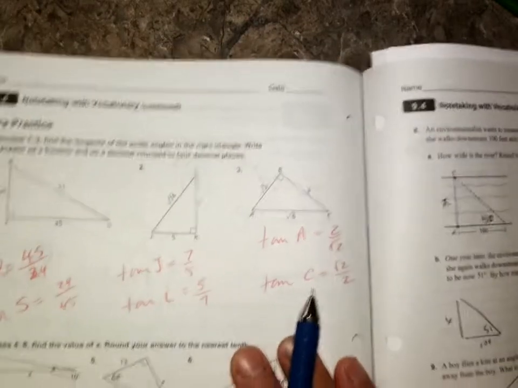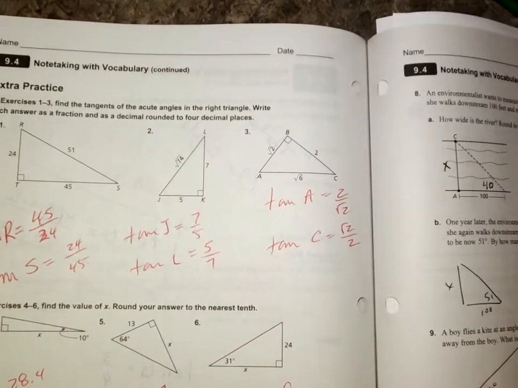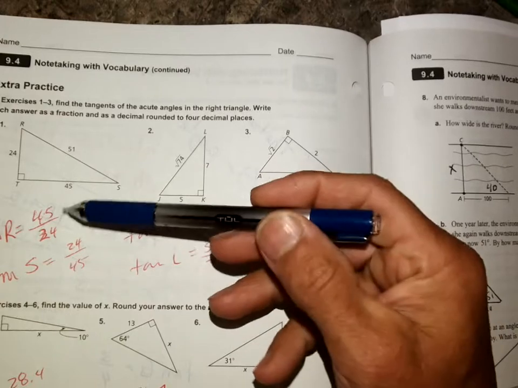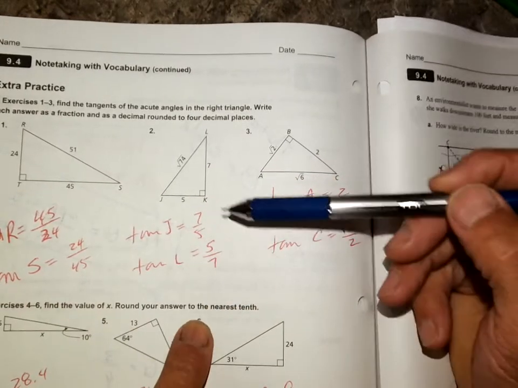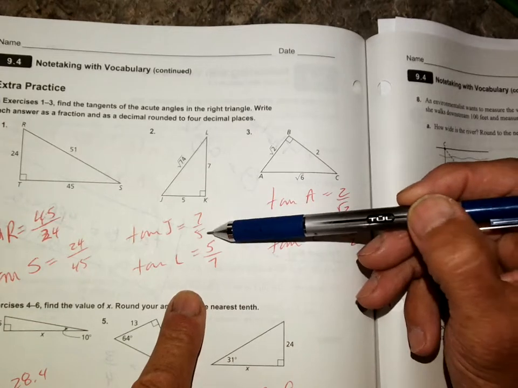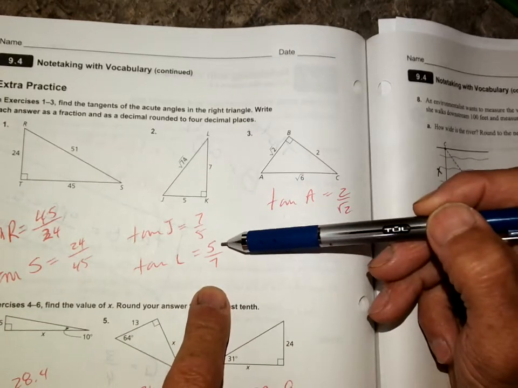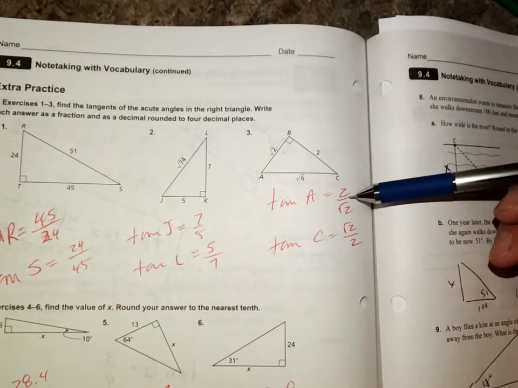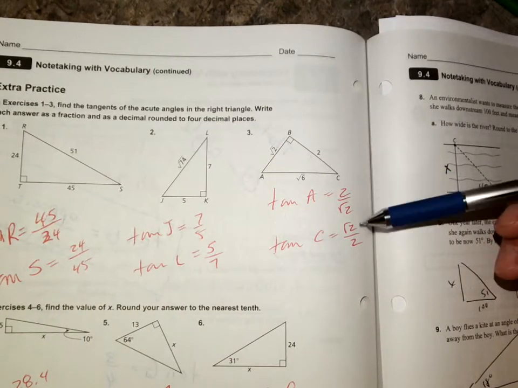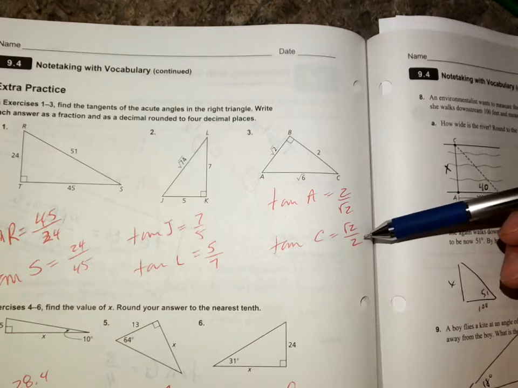Homework. Here we go. So, number one, tangent R is 45 over 24. Tangent of S is 24 over 45. Tangent J is 7 over 5. Tangent of L is going to be 5 over 7. Tangent of A is 2 over the square root of 2, but if you rationalize it, which we should, it's going to be square root of 2 over 2. Tangent C is square root of 2 over 2.